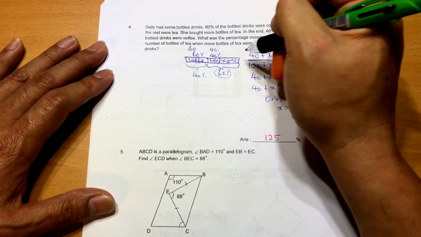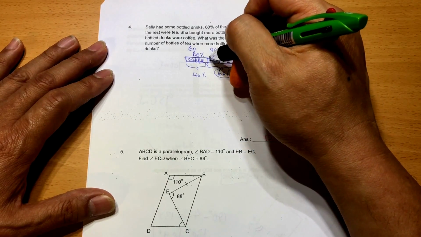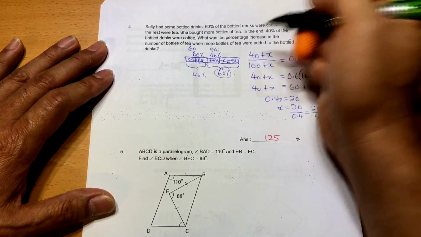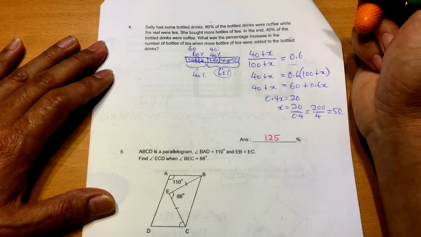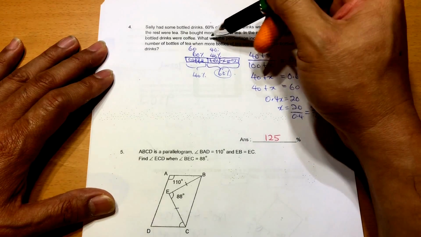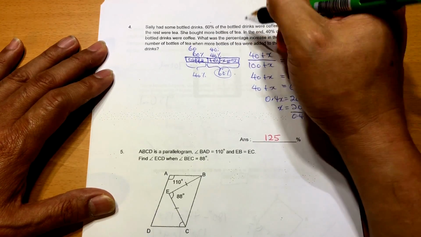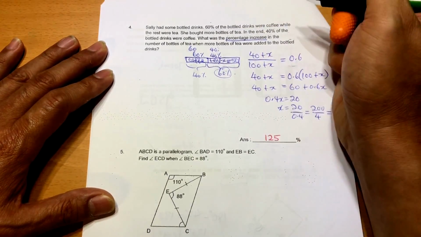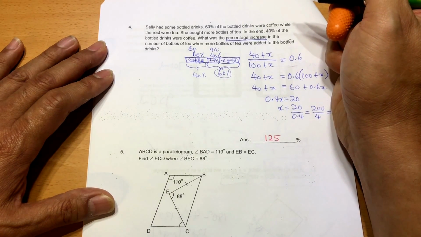So let's see here, total then we have 90, right? We have 90 bottles of tea. Right? What is the question? Let's have a look at the question again. What is the percentage increase? Okay, what's the percentage increase in the number of bottles of tea?